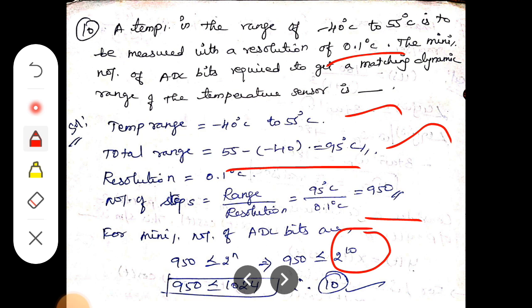Why? Because 2 power 10 is 1024, so 950 is less than or equal to 1024. So the final number of bits is 10. For this temperature sensor, 10 bits are required. So the final answer is 10.